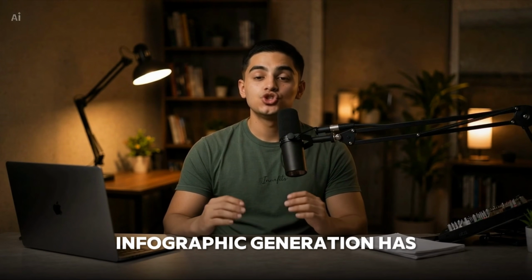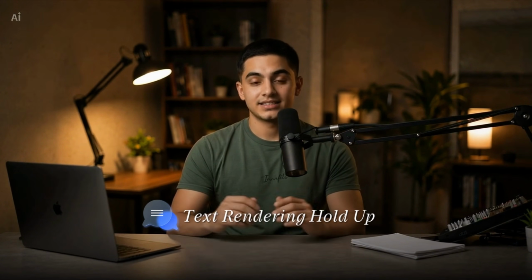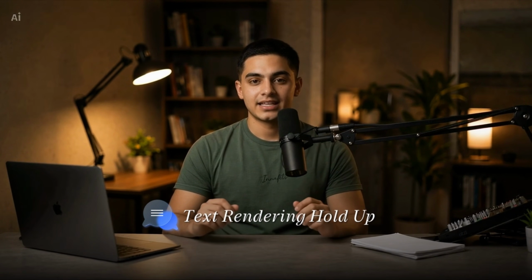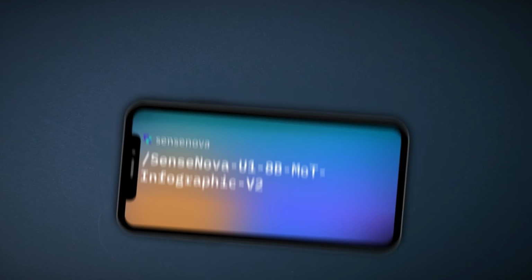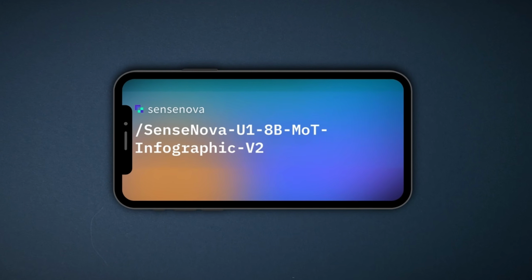Infographic generation has 2 core challenges. Can the text rendering hold up? And can it control complex layouts? V2 was built specifically to tackle both. To understand how big of a deal this is, we have to look behind the scenes.